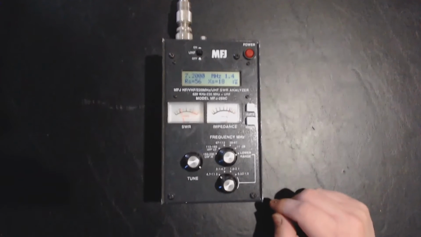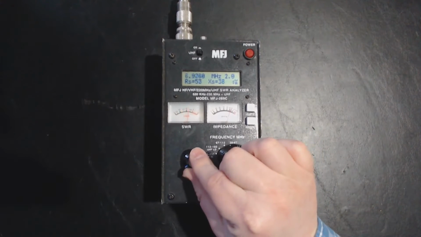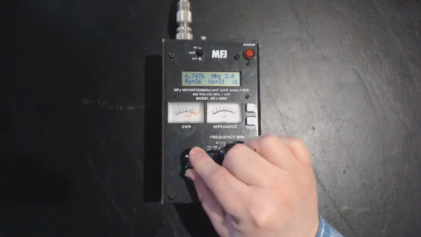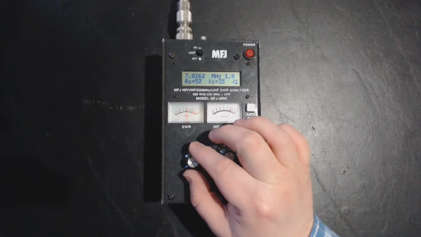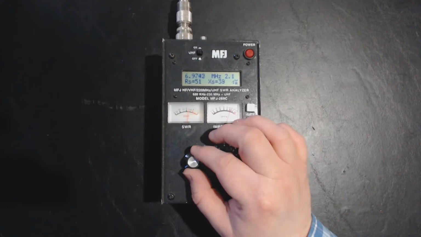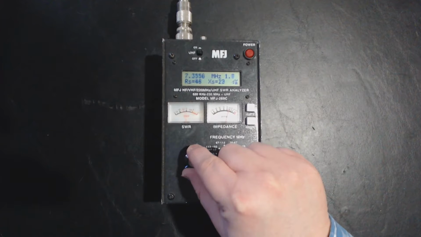You can also do a little sweep here manually, like if I wanted to see what the lower range of this thing is. Well, definitely the antenna doesn't resonate very well on... So 7.0, it's 2.0, and at 7.3.